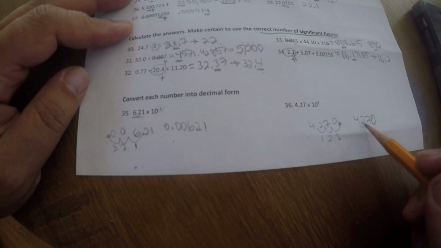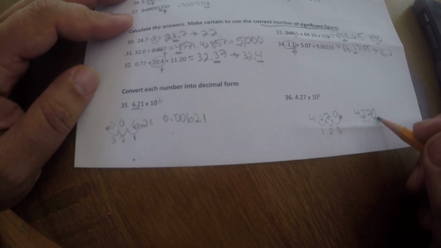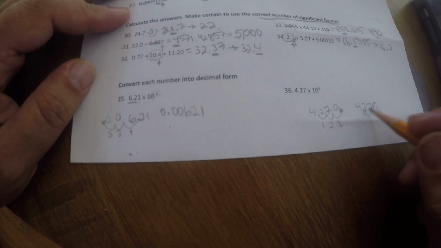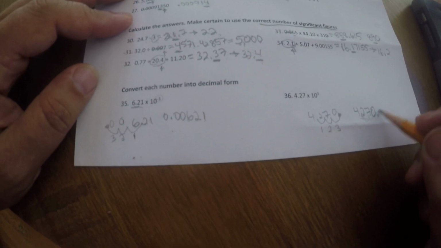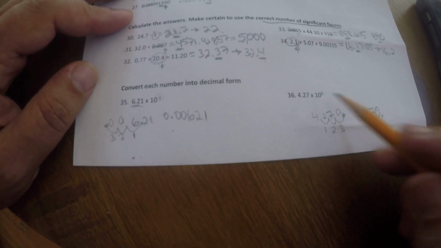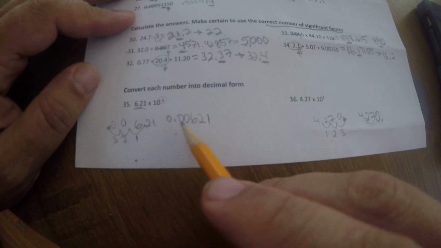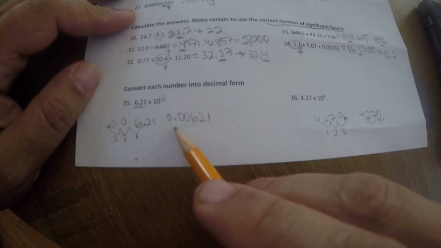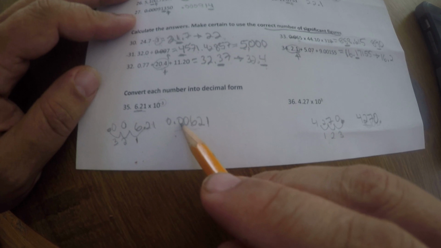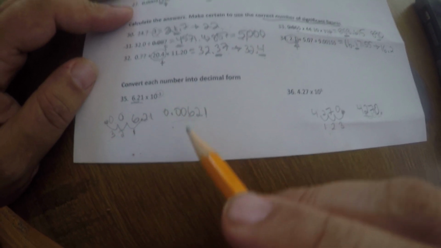Okay, so if we wanted to convert this back into scientific notation, we'd take our decimal, we'd move it 1, 2, 3 times. We're moving it to the left, so that's going to be a positive exponent. We moved it 3 times, and it's positive because we moved it that way. Back here, same thing. If we're converting from this number to scientific notation, we take our decimal, we're moving it to the right 3 times. If we move it to the right, it's a negative exponent.